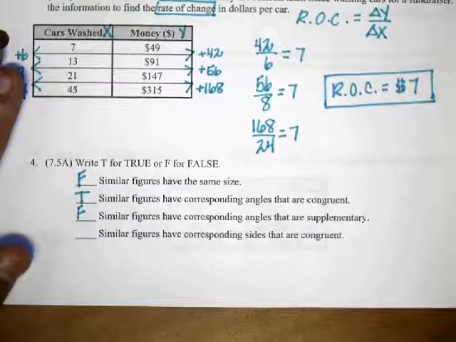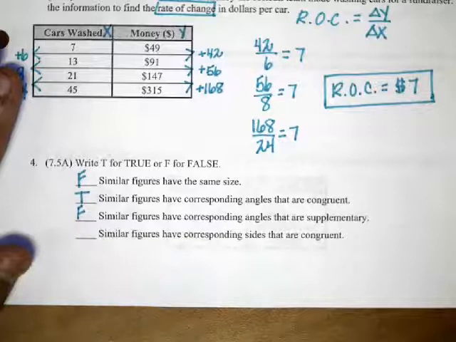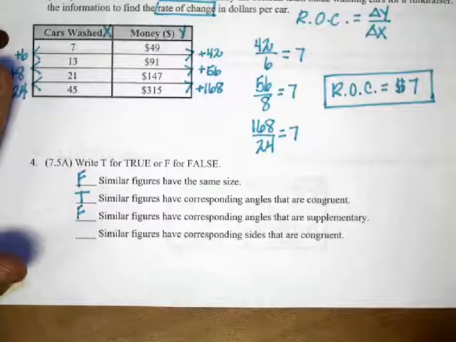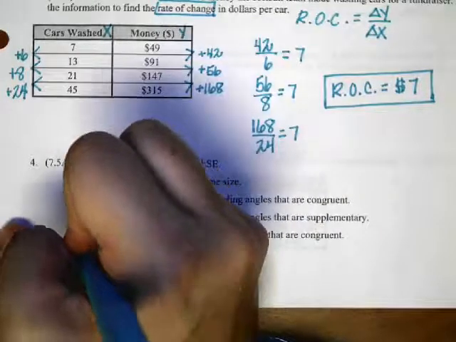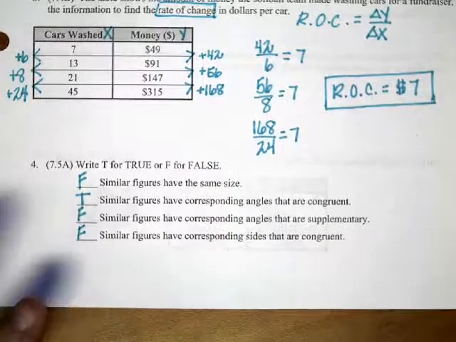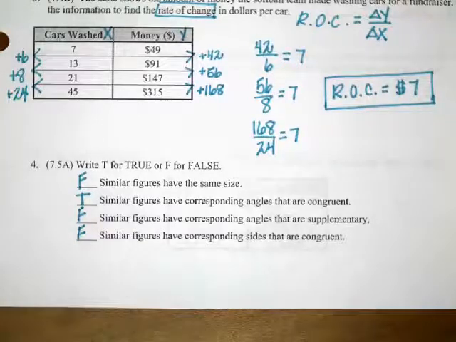Similar figures have corresponding sides that are congruent. This is false because the sides have to be proportional to each other. Congruent means same size, same shape. So for figures to be similar, they have to be proportional.